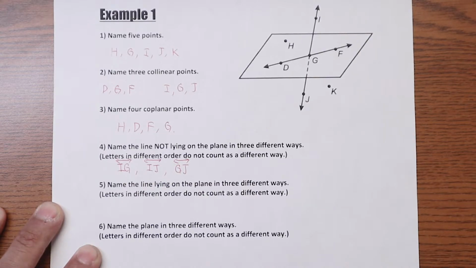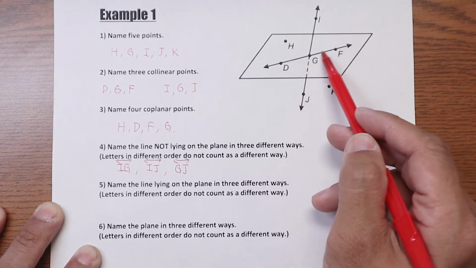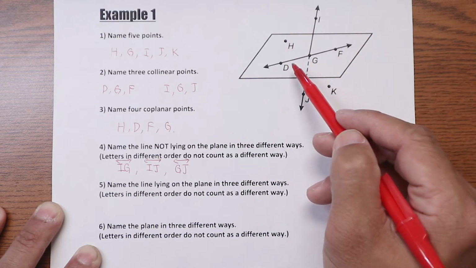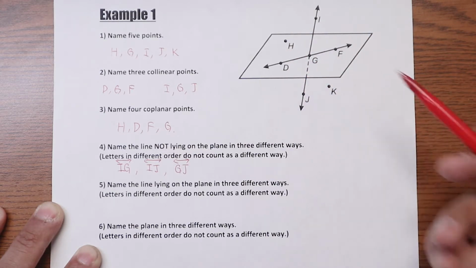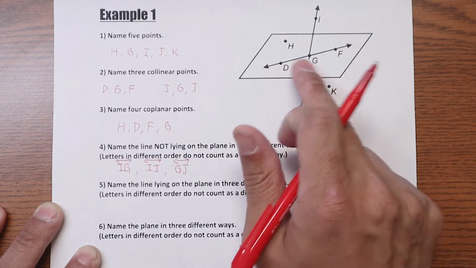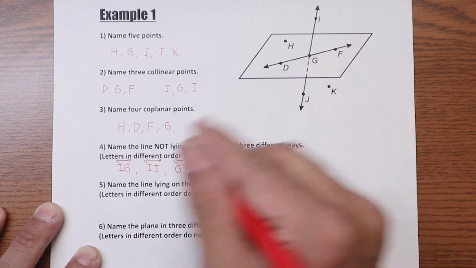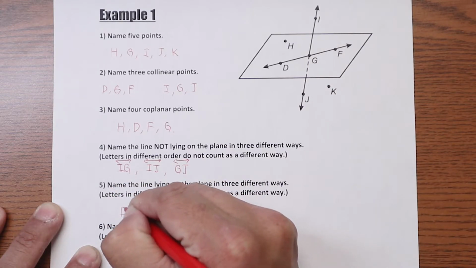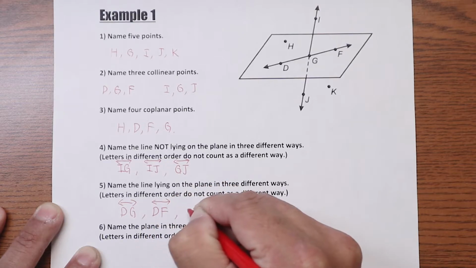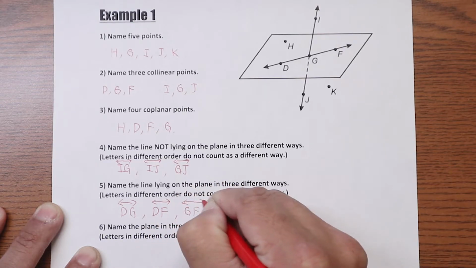Well, likewise, in number 5, it says name the line on the plane in 3 different ways. Well, there's only one line left, which is this line right here. It's lying on the plane, right? So there are 3 dots on this line, and you only need 2 dots to name this line. So same thing, you could have DG, DF, or GF. So we're going to write DG with a line symbol on the top, DF with a line symbol on the top, or GF with a line symbol on the top.